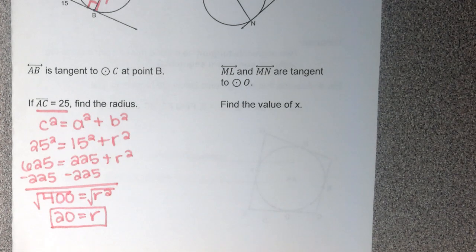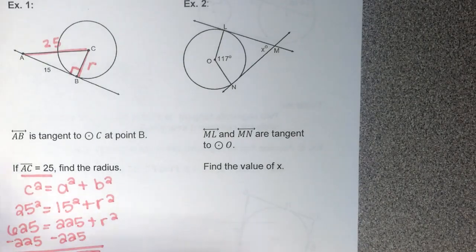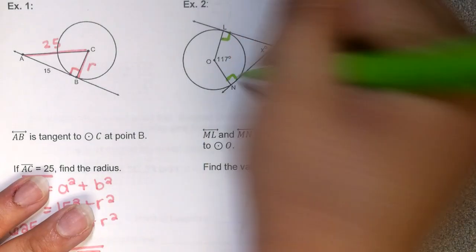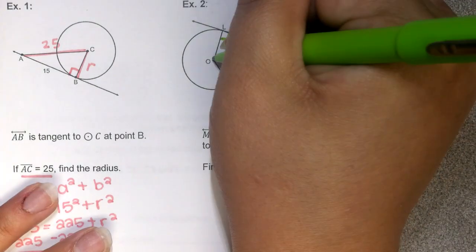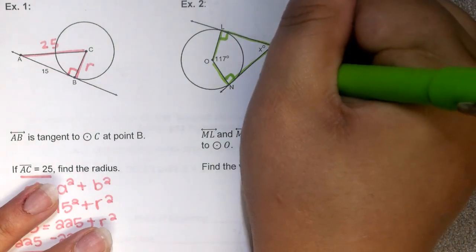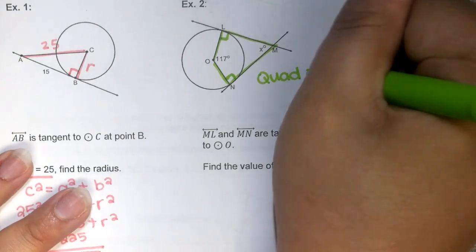Okay. Next question. It says ML and MN are tangent to circle O. What can I add here? Right angles at L and N. There's a 90-degree angle at L and at N. How do I find the value of X? 180 minus 117. We're not adding, we subtract that. What shape is this? It's a quadrilateral. And because it's a quadrilateral, not a parallelogram, it equals 360.